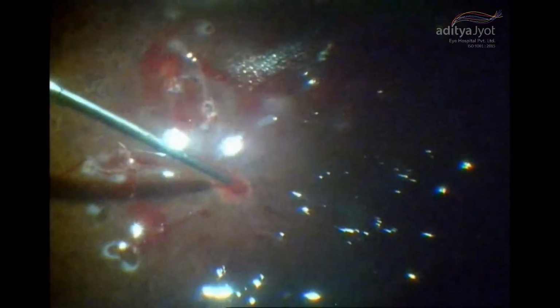And you can see the view, and the retina is totally flat. And then again at the final part, make sure there's no fluid. And now we are doing the laser around the pre-existing break, and the diathermy mark shows where the breaks were, and now again doing laser around it. Already there are old laser marks around it.